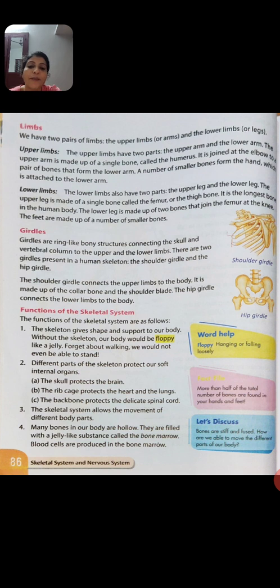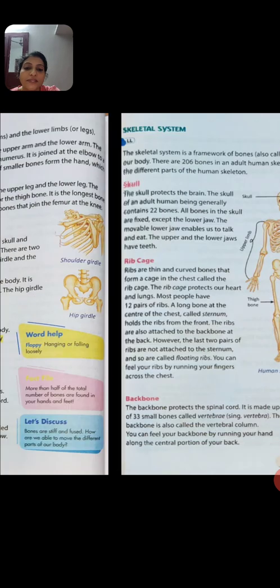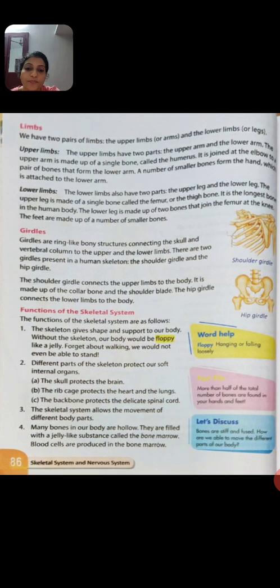Fourth one. Many bones in our body are hollow. They are filled with a jelly-like substance called the bone marrow. Blood cells are produced in the bone marrow.